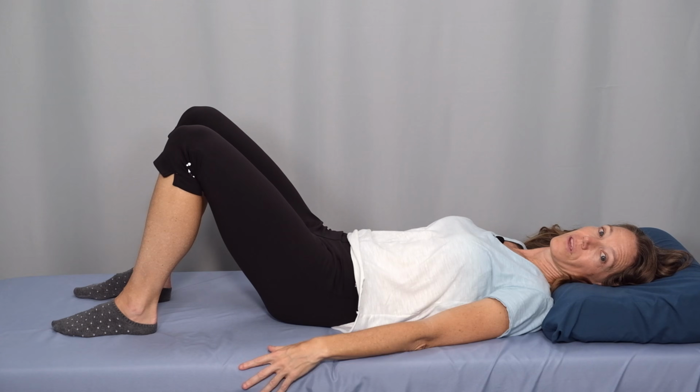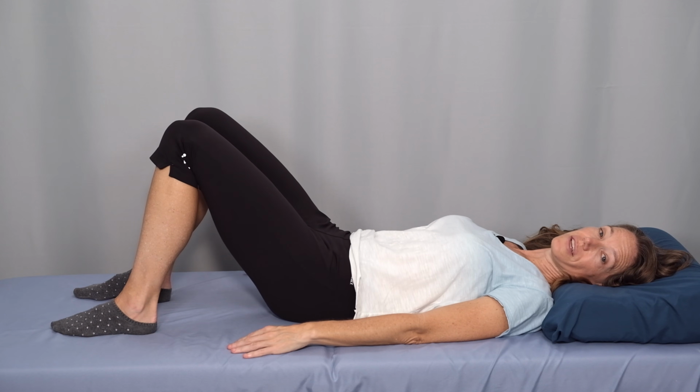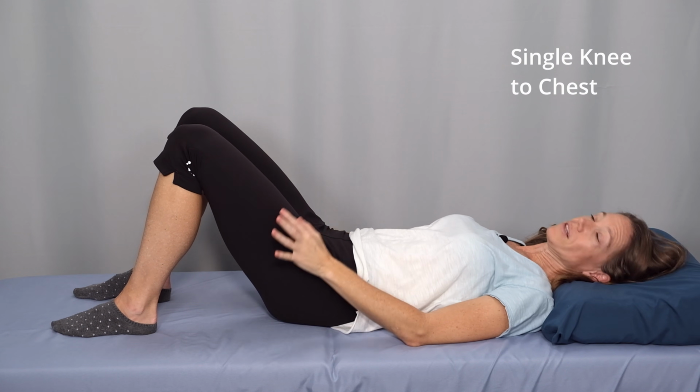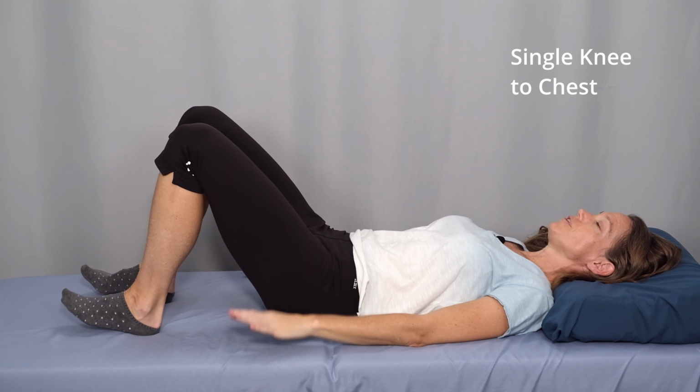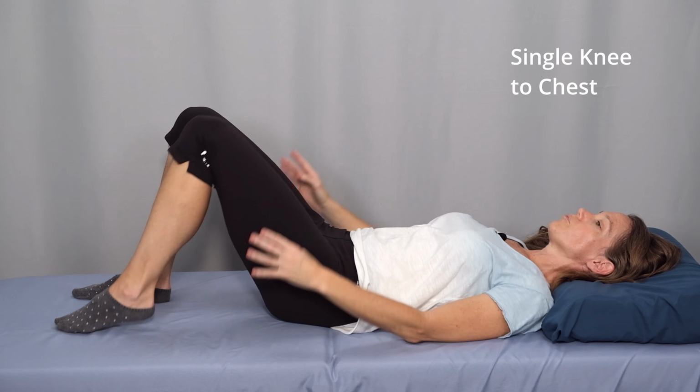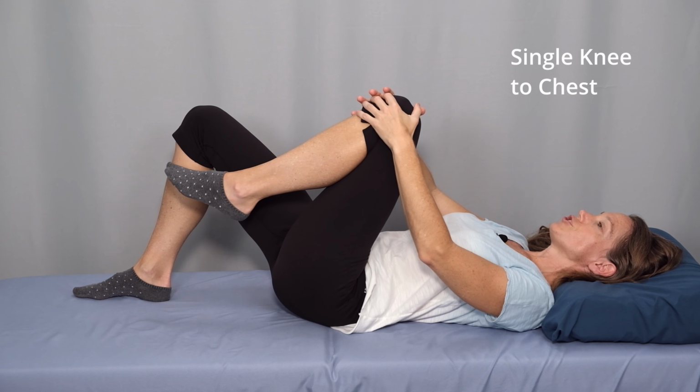Okay, so now let's get to the exercises. All 3 of these will be performed lying down, and I'll show you modifications of them as we go along. All right, the first exercise is single knee to chest. Lying comfortably on your back with your knees bent and your feet flat on the table, we'll bring one knee up toward your chest.